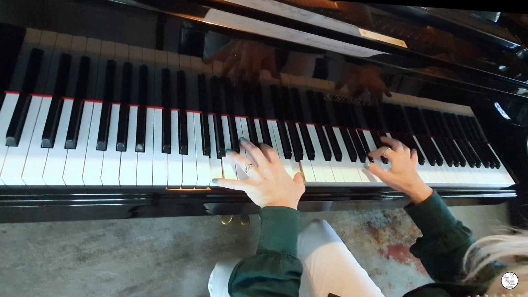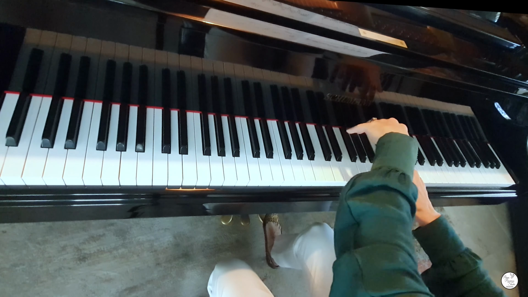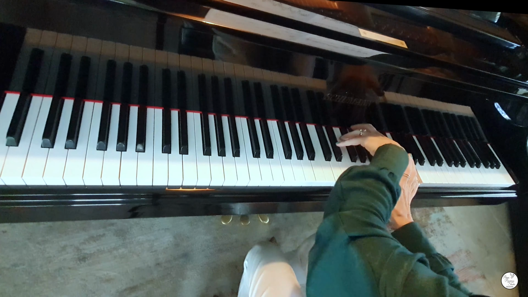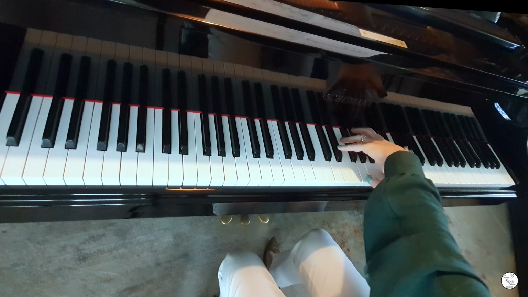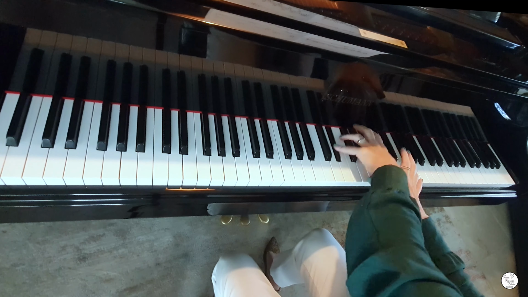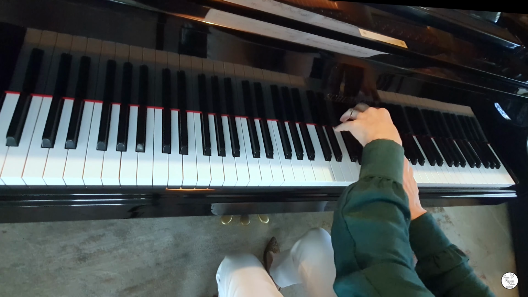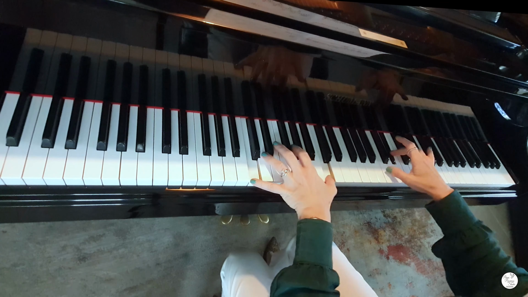Where you add the octaves. The left hand comes up to the right hand. This is kind of tricky here. Do you see how my hands are interlocked? The left hand is actually kind of into the right hand space here. Then it goes back quickly to the octave.